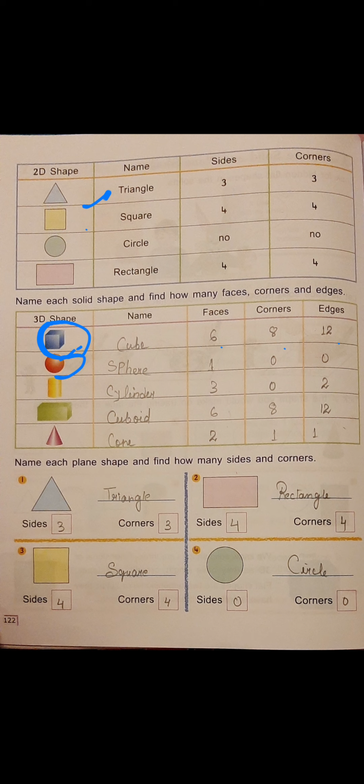Now again, sphere. Circle has no sides, no corner. Now sphere: sphere has 1 face, no corner, no edges. Next, cylinder. Cylinder has how many faces? 3 faces, no corner and 2 edges. This cuboid: cuboid has 6 faces, 8 corners and 12 edges. The last one is cone. Cone has 2 faces, 1 corner and 1 edge. These things you have to write down.